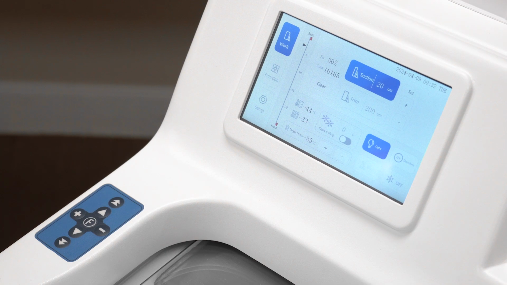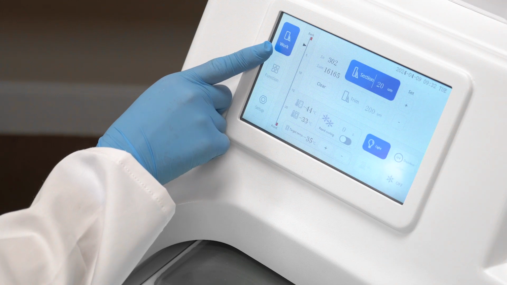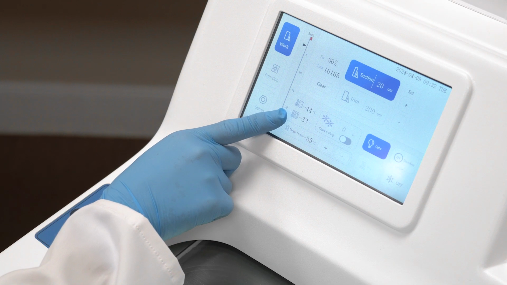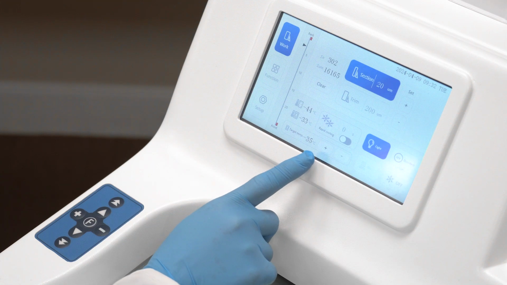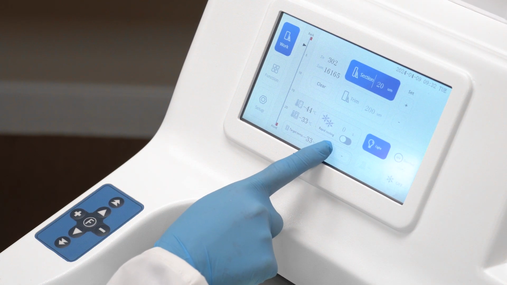Now, we'll dive into the functions and settings on the work screen. First up, we have the freeze chamber temperature control. Keep an eye on the current temperature and adjust it to your liking using the plus and minus buttons. You can easily activate the compressor by pressing the on button.